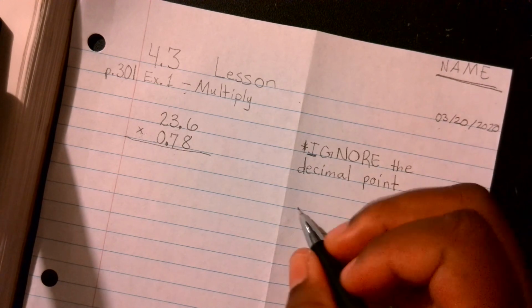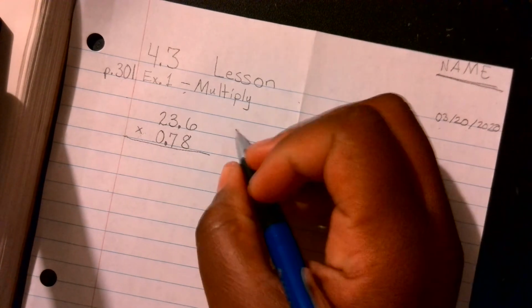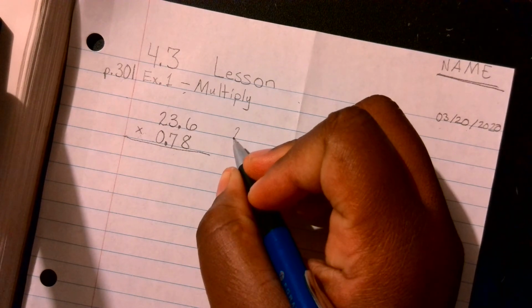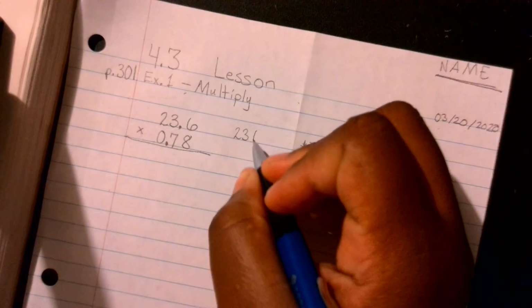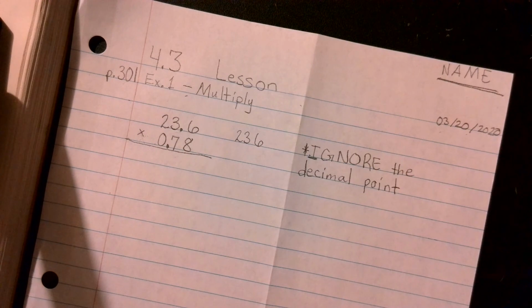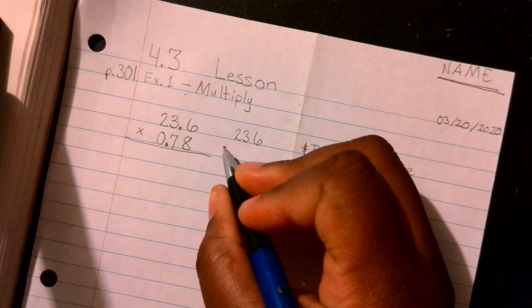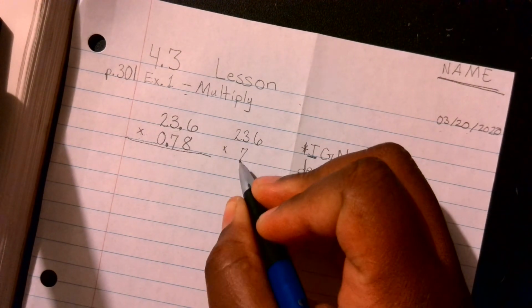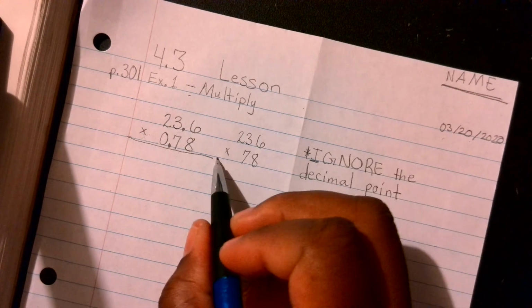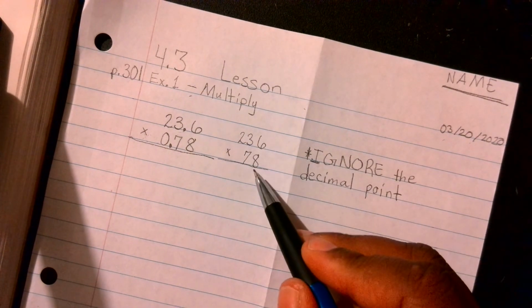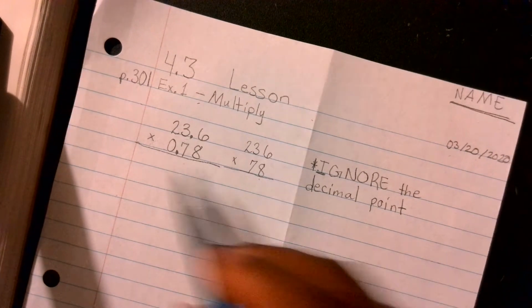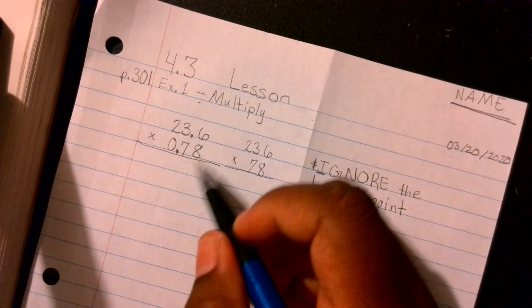So I'm going to rewrite this problem here. I'm going to be ignoring the decimal point, so I'm going to treat this as though it is 236 multiplied by 78.